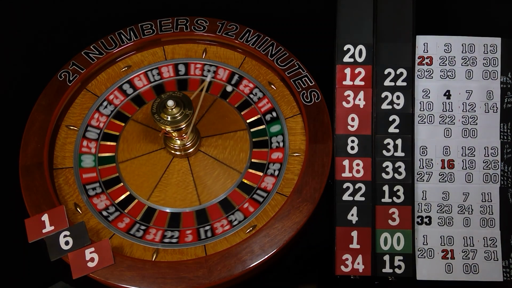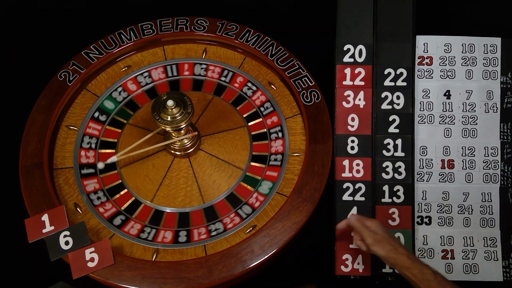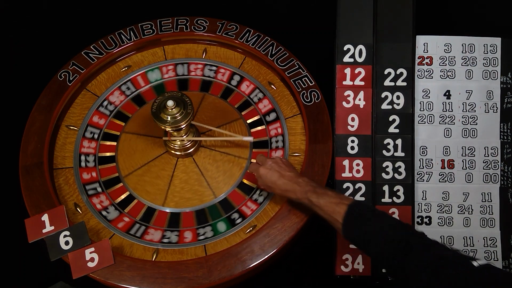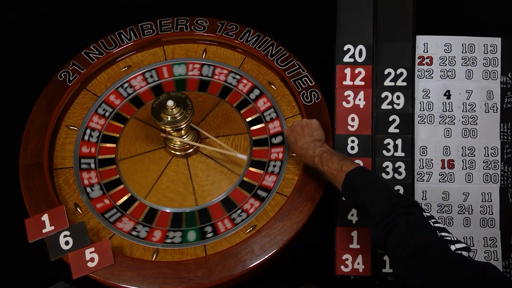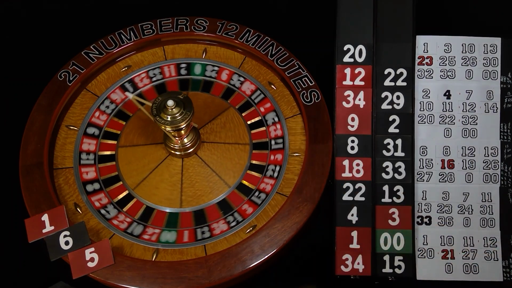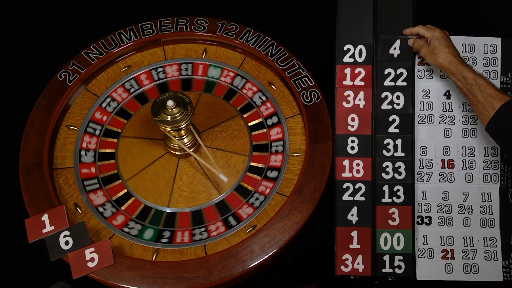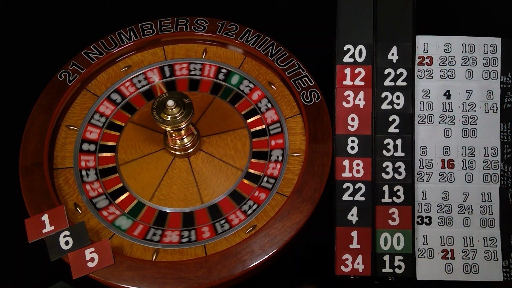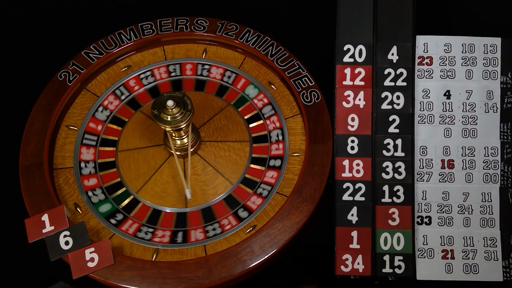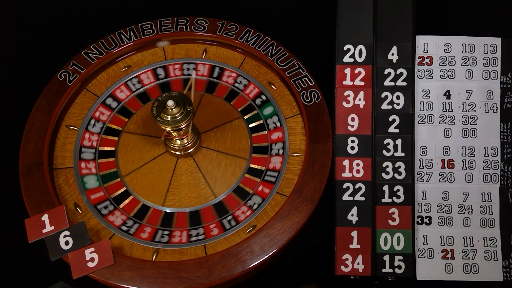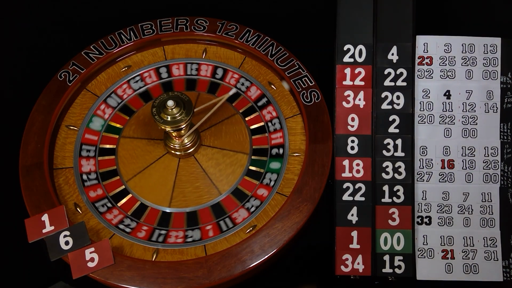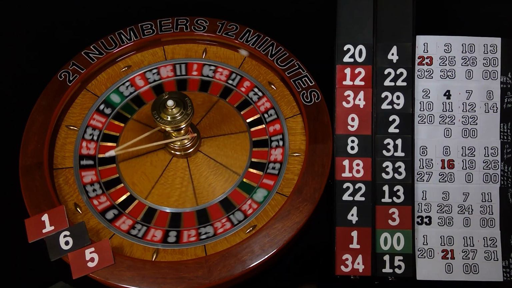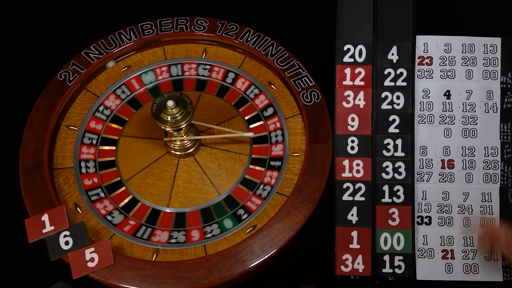What comes out? 422. 420. 22. That 4 and 22. It's only represented here once. And it's right there.